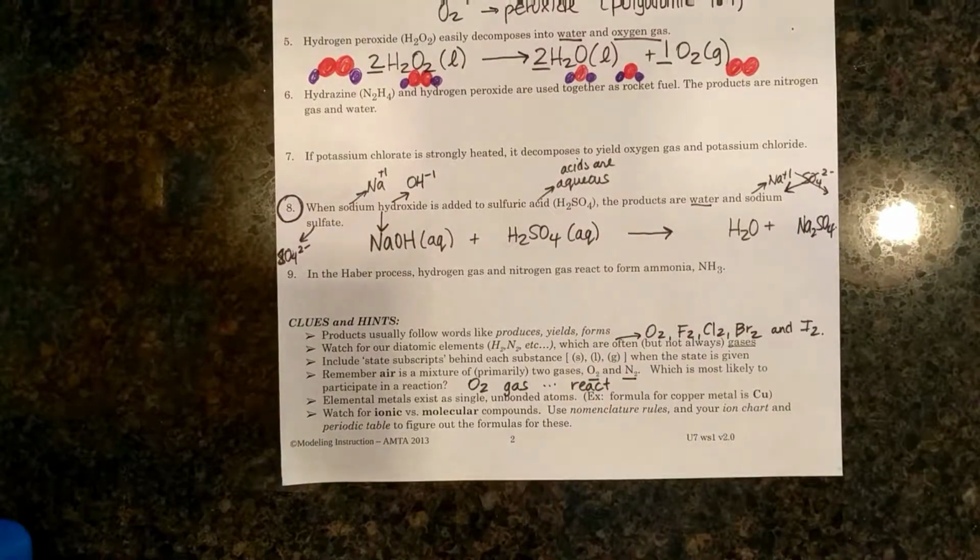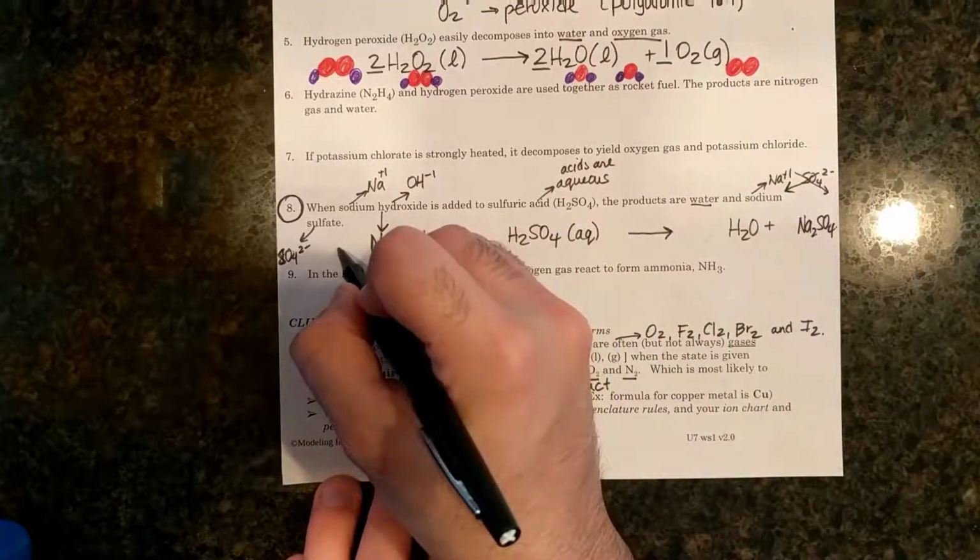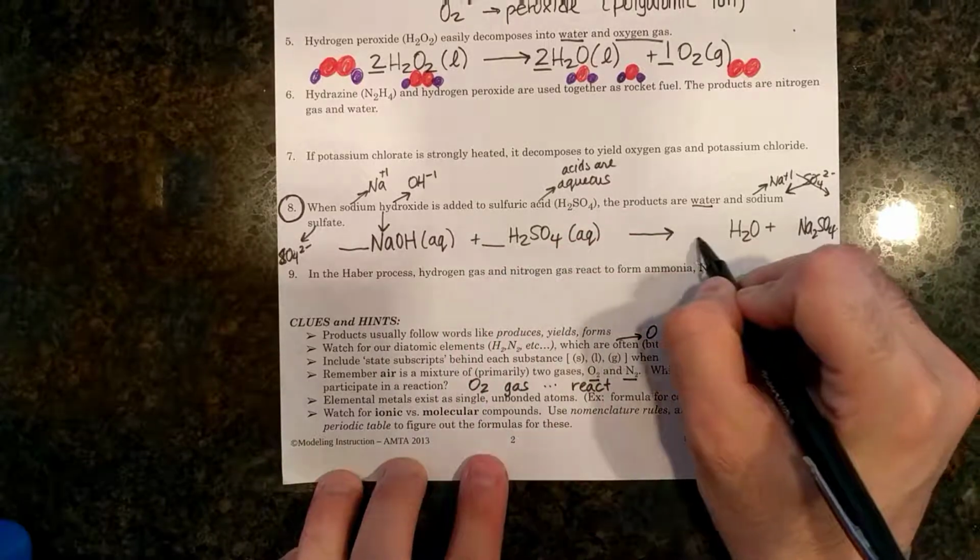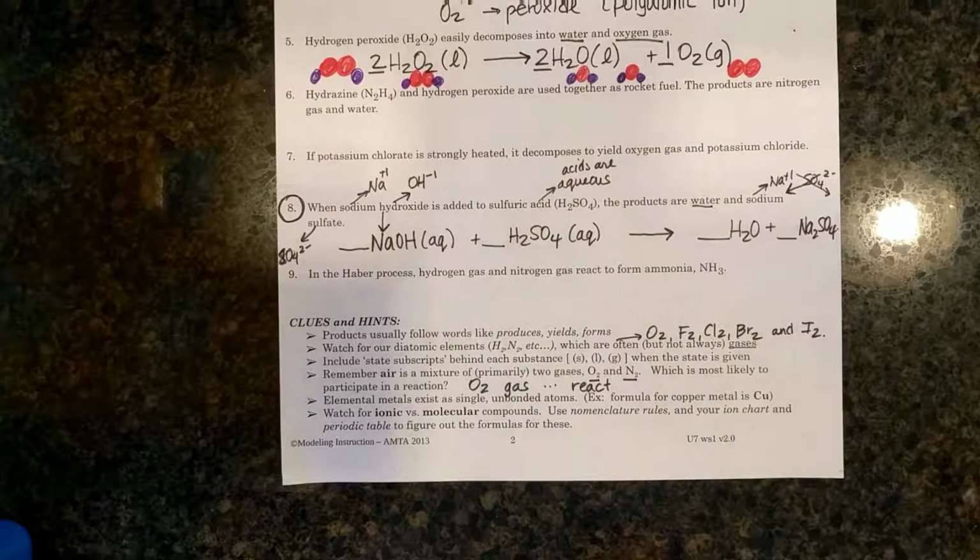Na2SO4. Okay? Now notice how I'm trying to leave these spaces. This is what you should be doing. I'm leaving spaces so I could put the coefficients in later. So now, this is going to be a bit tough. Now I'm going to try and draw my particle diagram.